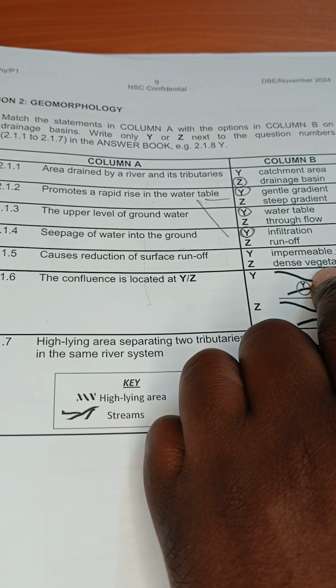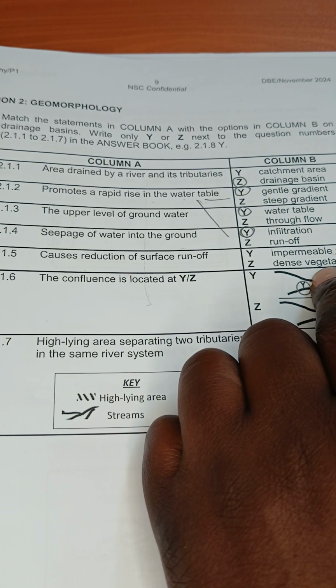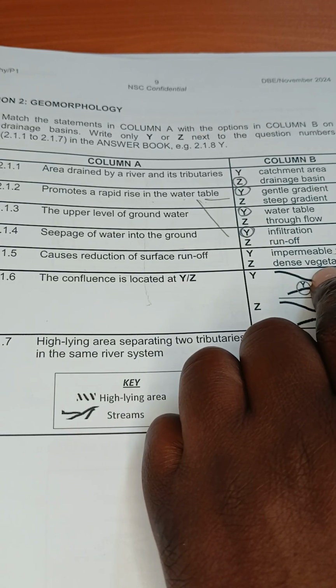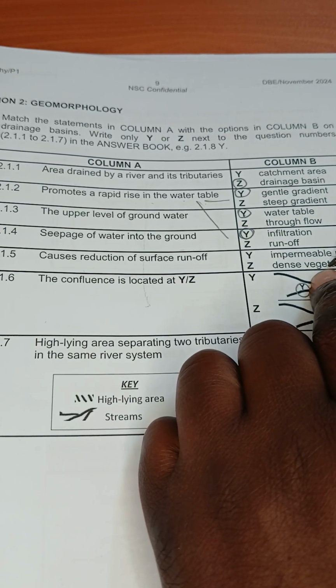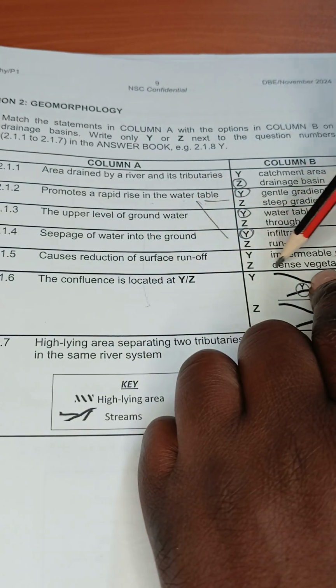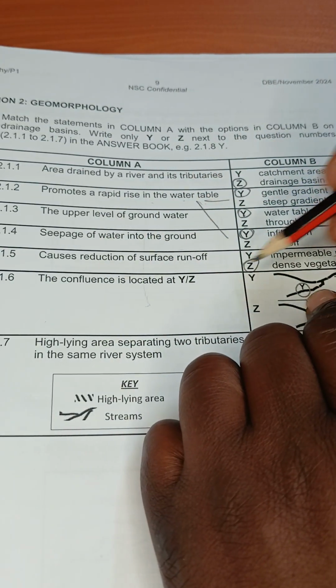You can take an example where we don't have any vegetation at all, which means some of the pore spaces on the soil are closed up. So this will encourage more surface runoff. Why? Because the impact that the raindrops will have on the earth's surface is going to result in the closure of pore spaces on the soil, which results in more surface runoff. But when it's dense vegetation, it actually causes a reduction in surface runoff. So it means your answer there is Z.